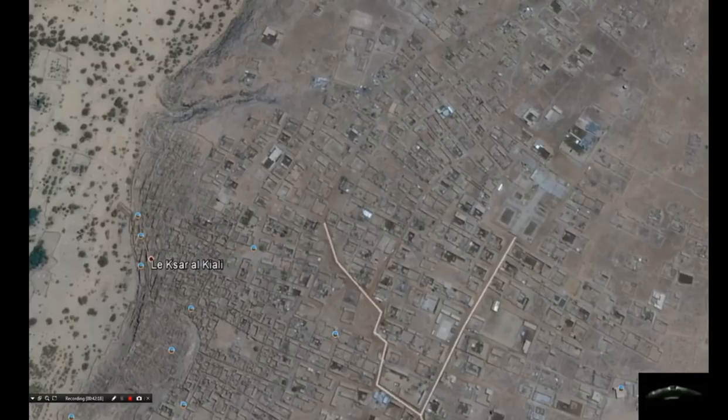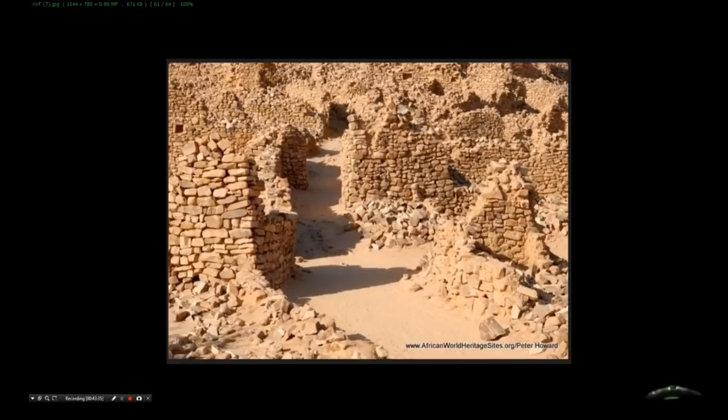Closer shot here yet. There are some holdouts in here though. But what do you do? Another picture of the old part of Quodane. I'm probably saying that wrong.